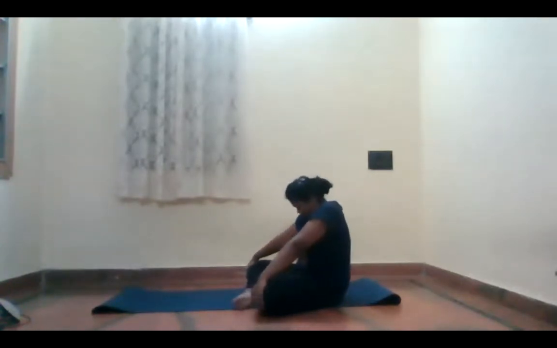Last time. Exhale, round, shift away. Inhale, shift forward. Roll your shoulders and look up into a neutral spine. Neutral spine.